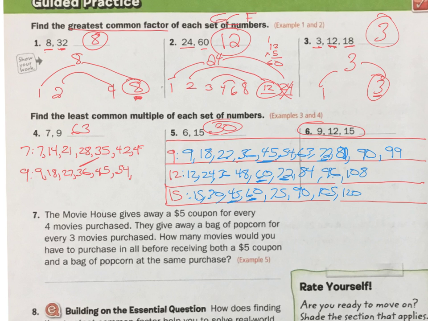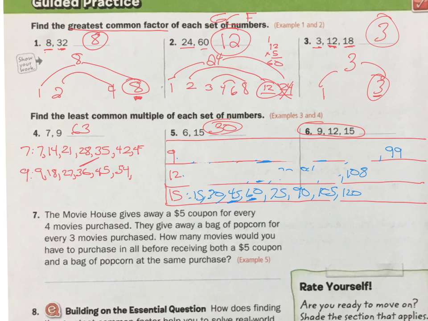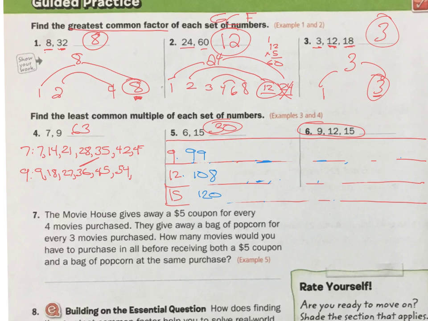What I'm going to do is I'm going to erase some of this like this. And I'm going to erase this one, leaving the last number so I can remember what it is. Now, you'll have regular paper. You can go out on your notes and do lots of this. 99 is where I'm at here, 108 is here, and 120 is here. Okay, so now I'm going to go a little further, seeing if I can find a common multiple.